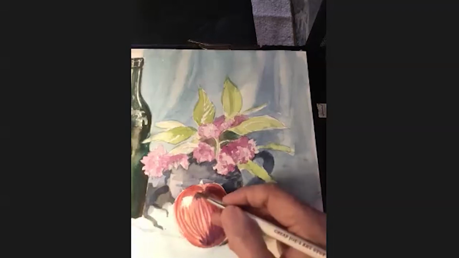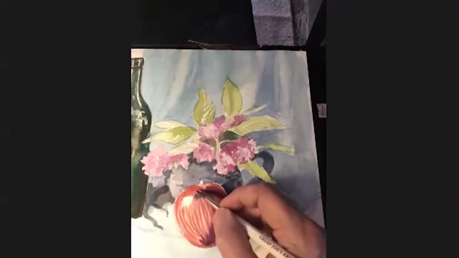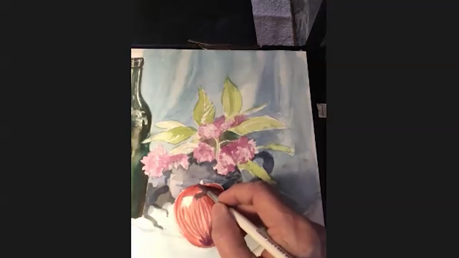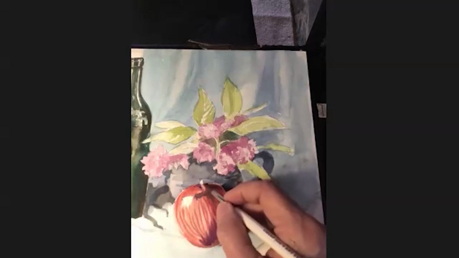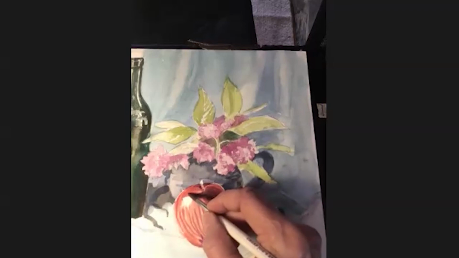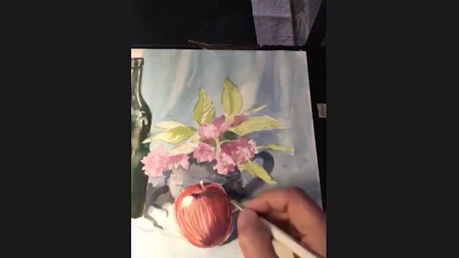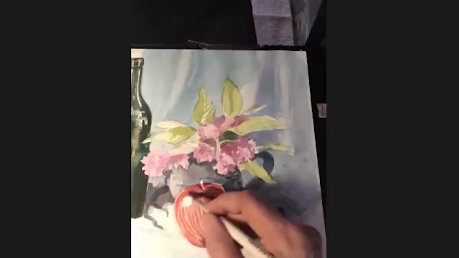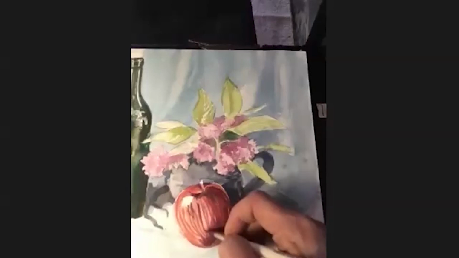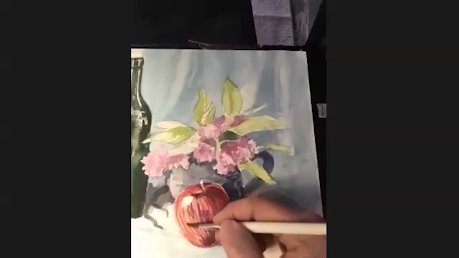And then I'm looking at how this stem shows up against that. It's sort of light on that rim, though. Because there is light coming across here, and I've got to soften where the shadow is. But there's some dark pigment in this apple.